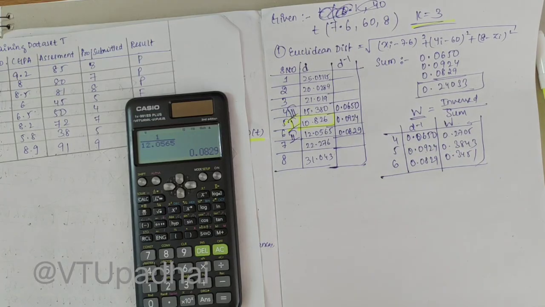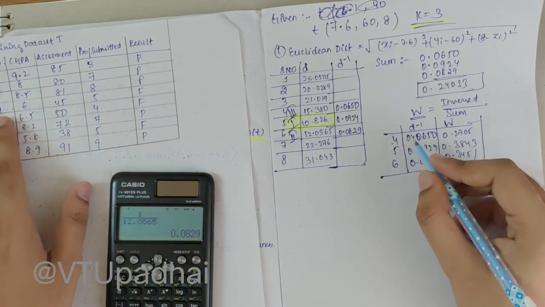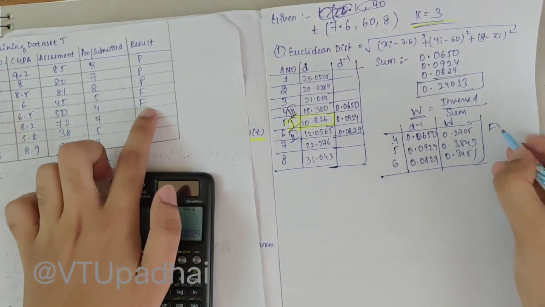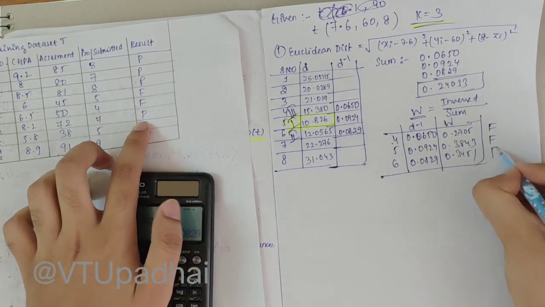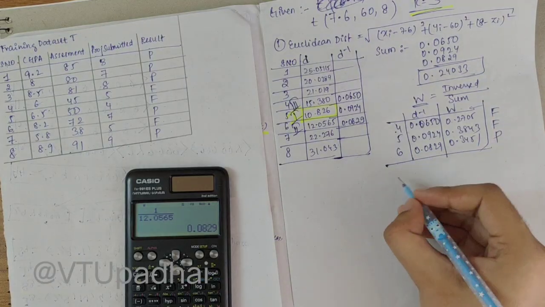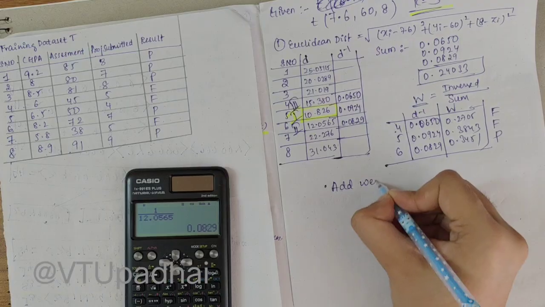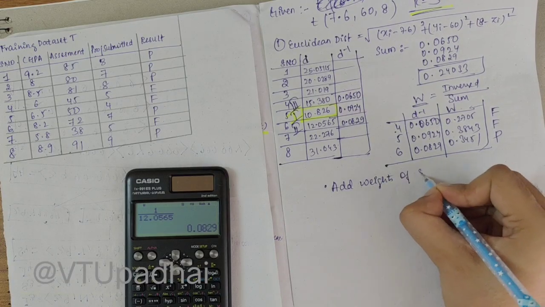So now that I've calculated the value, let's see the result side. For 4 it is fail, for 5 it is fail, and for 6 it is pass. So by this only we can say that it is fail. But then the last step which they have asked us is to add the weights of similar classes.